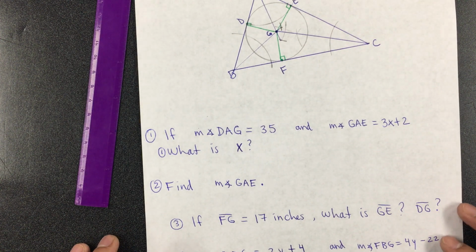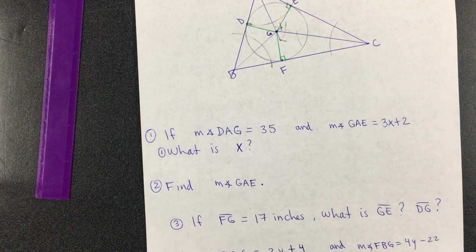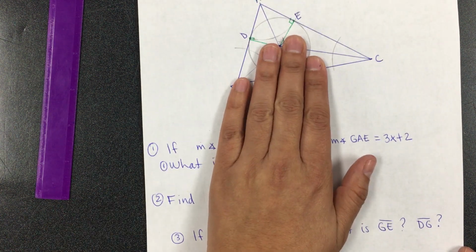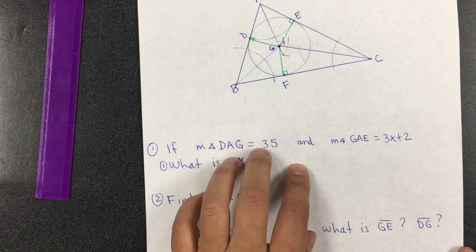Okay, now that we have that information, let's do some examples. So this is going to be given, and I'm going to give you information in here, and this is what you're going to be answering.